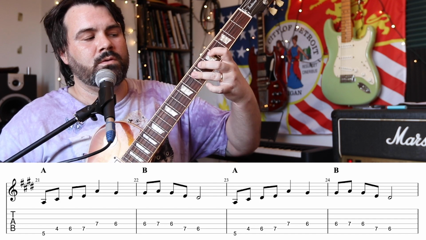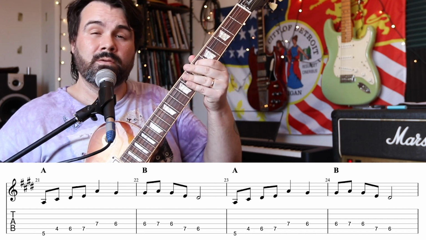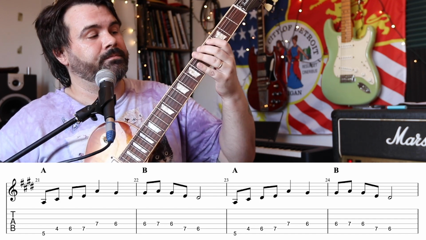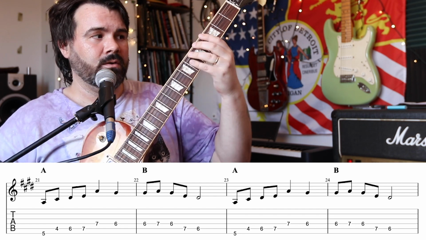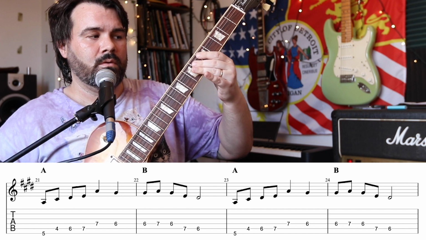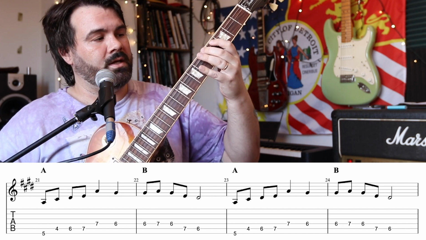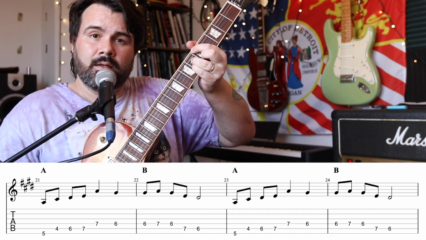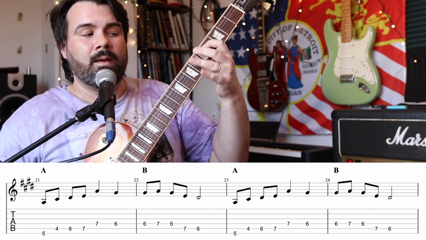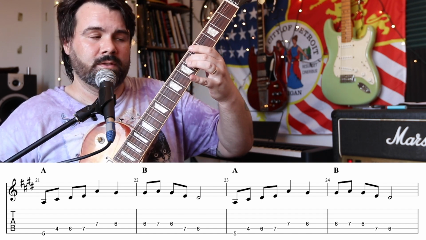Here we're using that sharp fourth as a passing tone. All the other notes are in the A arpeggio, but we use that as a tone to connect. The idea, and we've extended the A into an A major 7 arpeggio with this note here.